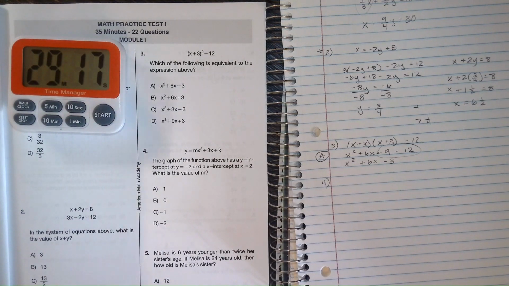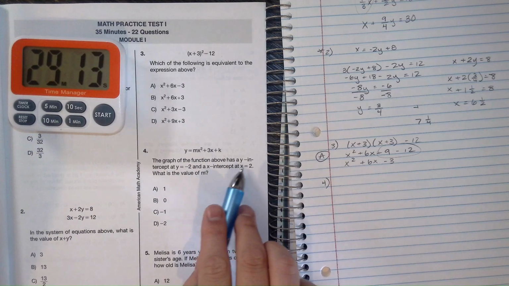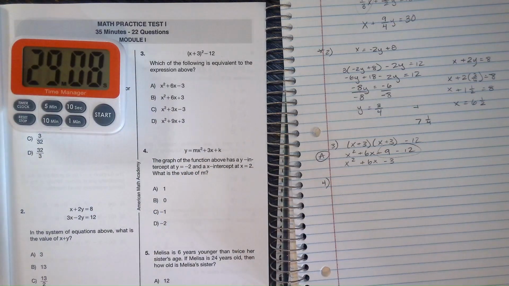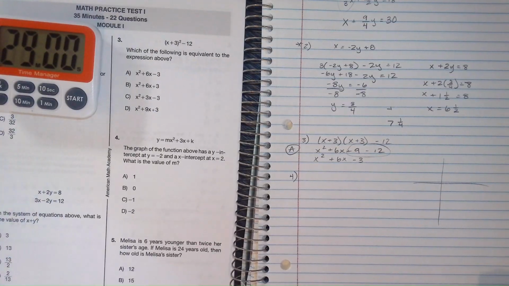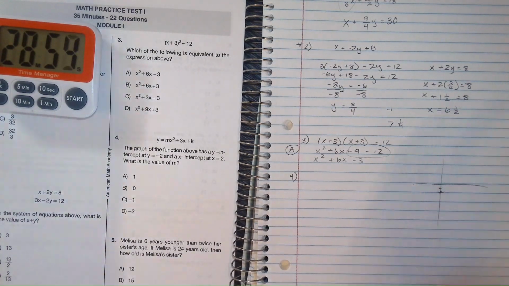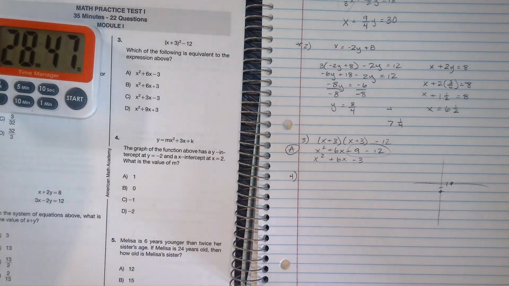I'm pretty sure that I could solve them with more time. The graph of the function above has a y-intercept at y equals -2 and an x-intercept at x equals 2. So I'm just going to do a rough sketch here to get an idea. If the y-intercept's at -2, I know it crosses here, and the x-intercept is at 2, so I know it crosses there.